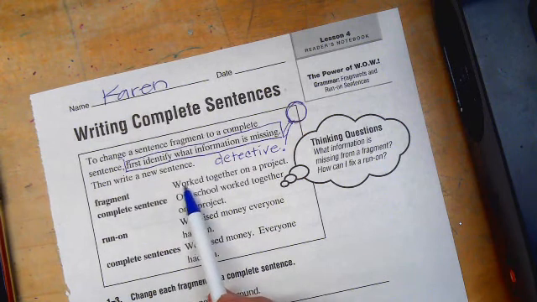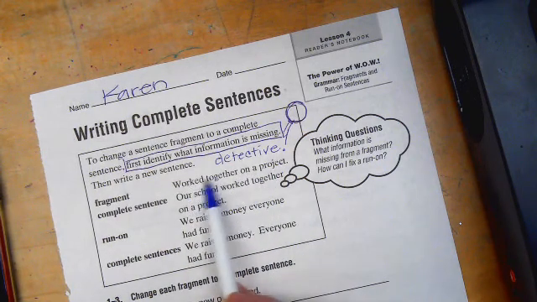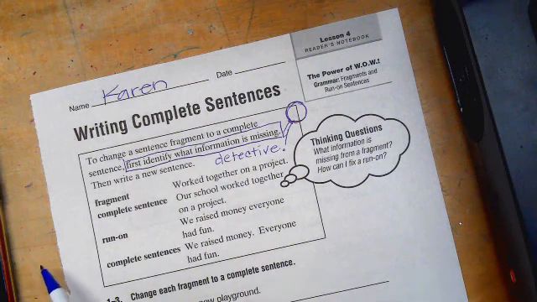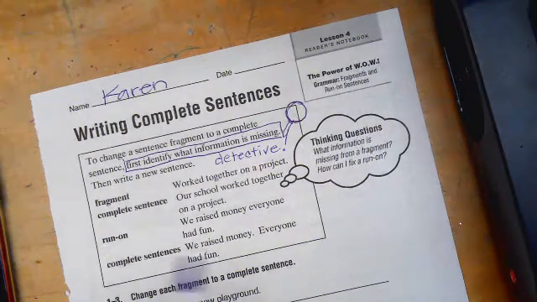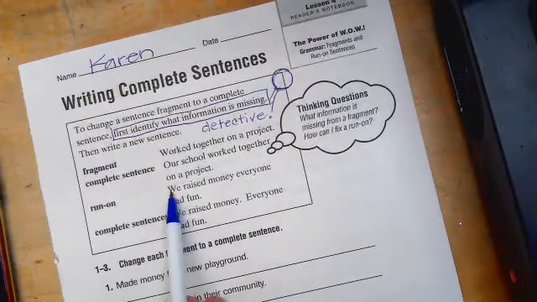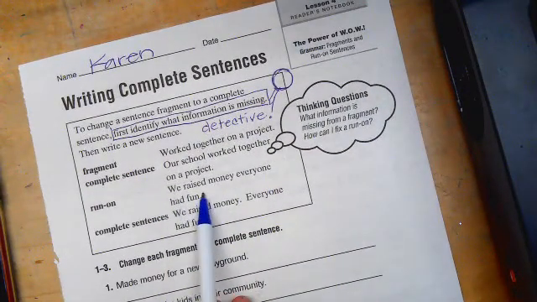So here, this looks like a fragment, work together on a project. That's a predicate because here's the verb, work together on a project. So all we have to do is add a subject. Our school worked together on a project. And now it's perfect.